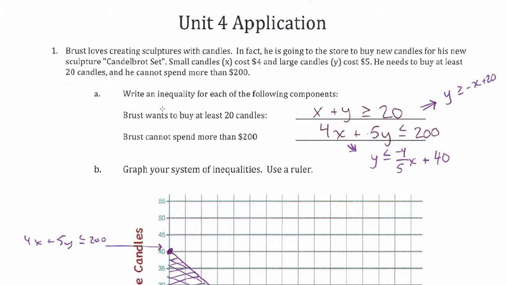All right, so we need to write an inequality for each of the following components. First one, Bruss wants to buy at least 20 candles. Okay, he's going to buy small candles, X, plus large candles, Y. So X plus Y has to be greater than or equal to 20. All right, eventually we're going to solve that for Y, but not yet.